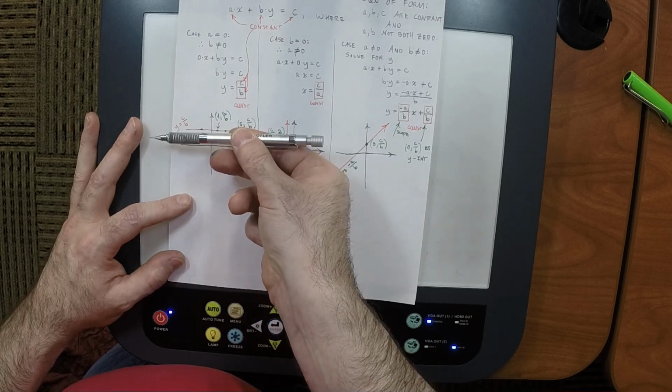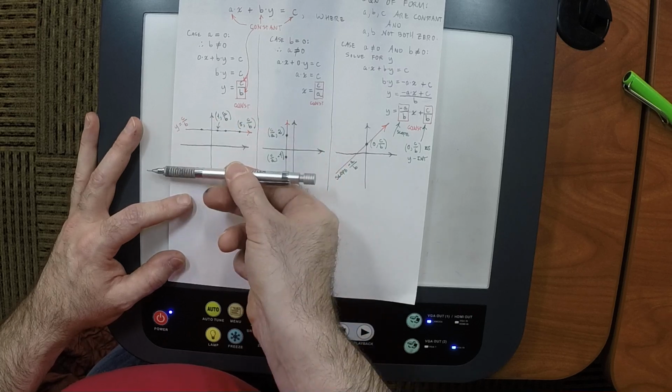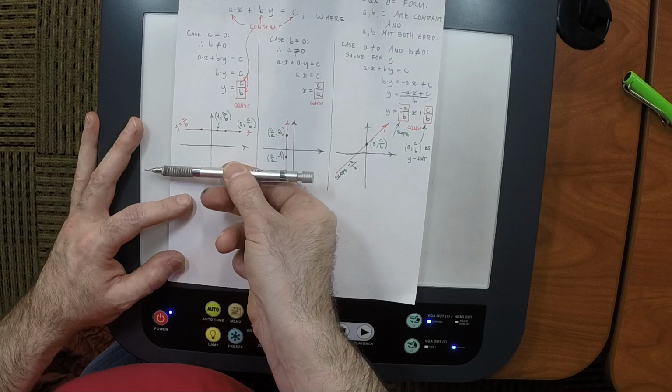Yeah, because it's a horizontal line that's above the origin. So it's up here, so it's positive. If it was down here, it'd be y equal to some negative value.